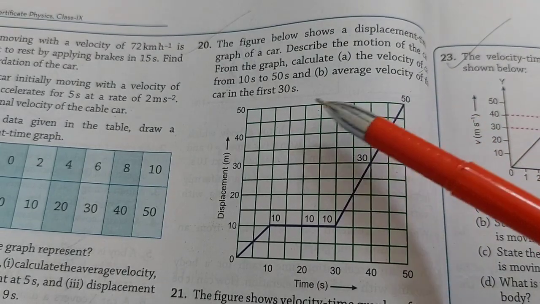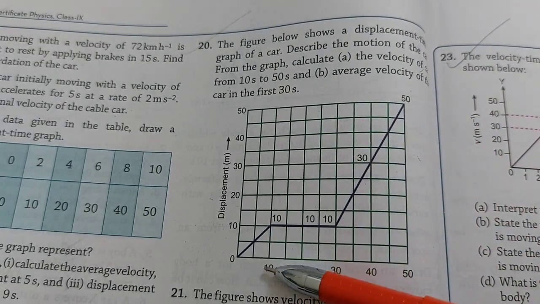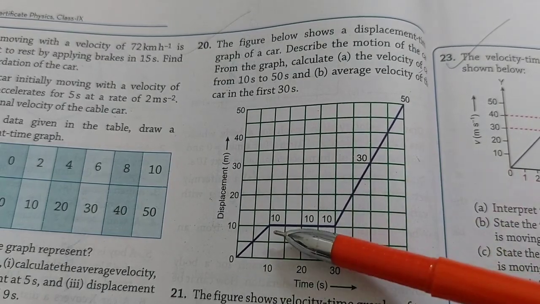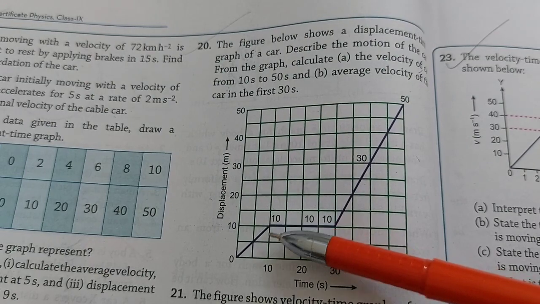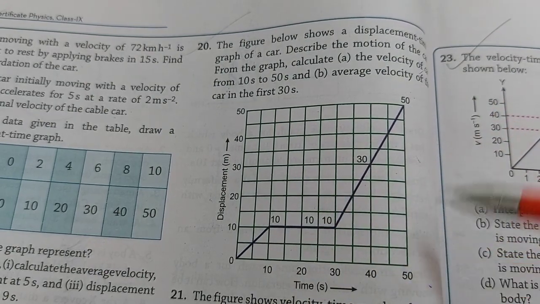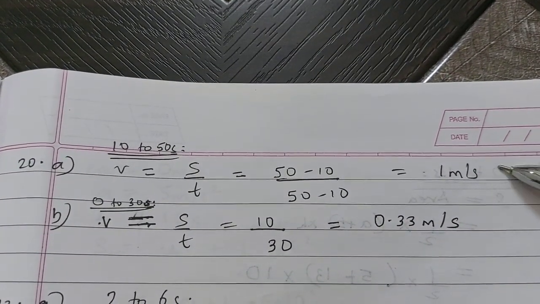Find the velocity of the car from 10 to 50 seconds. 10 to 50, time is 40 seconds and the total distance is, it was at 10 meters already and finally it's at 50 meters. So the distance covered is 40 meters in 40 seconds. So the velocity is 40 upon 40, 1 meter per second.